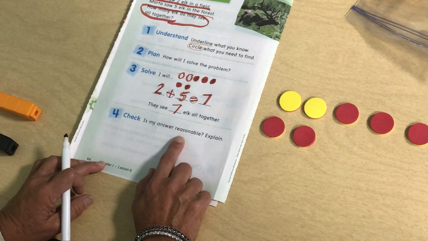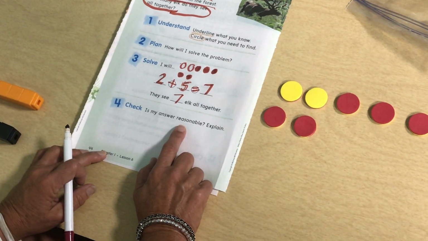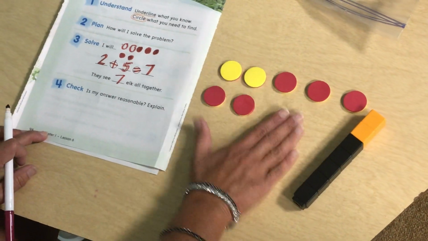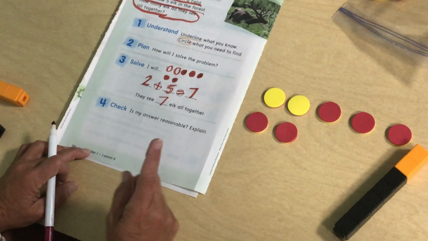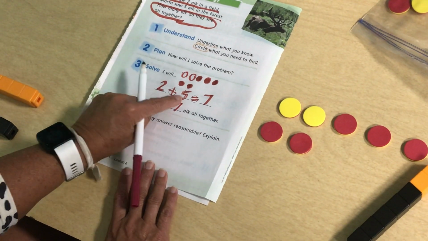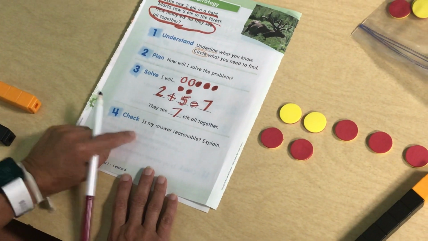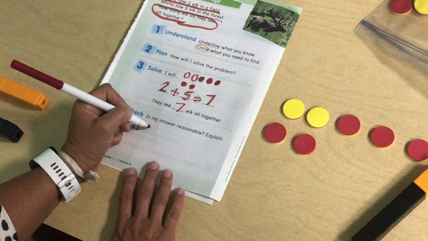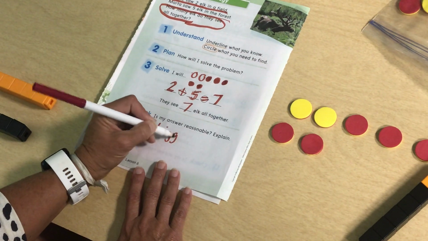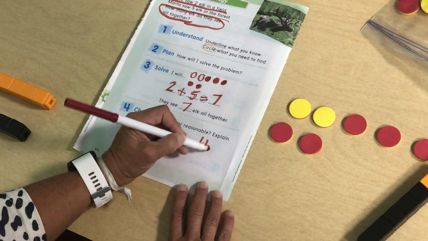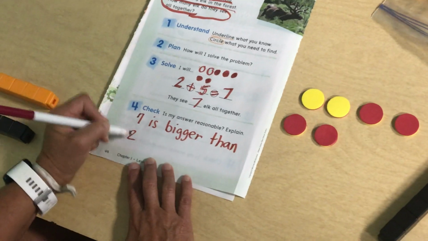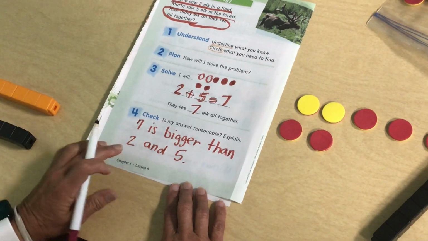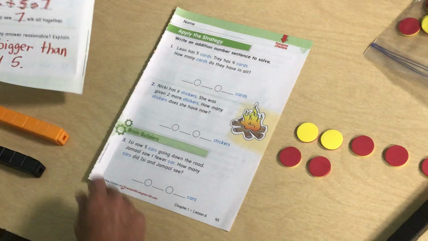Then you're going to check your answer again. Is it reasonable? 1, we should be able to look at our work that we did here, either with the cubes, the counters, or a drawing. And 2, again, when I look, I know 7 is bigger than 2 and 5. So yes, I think my answer is reasonable. And I'm just going to put 7 is bigger than 2 and 5. So yes, I think that makes it a reasonable answer.